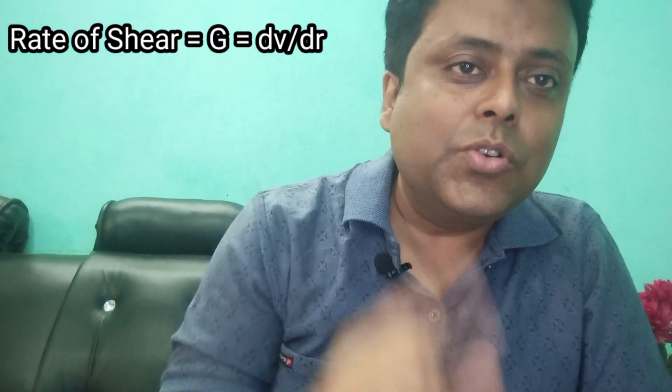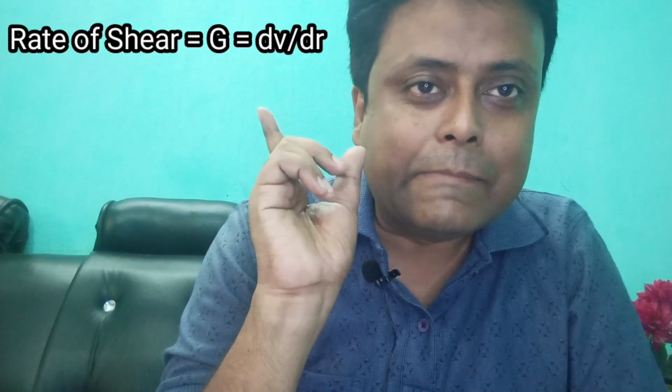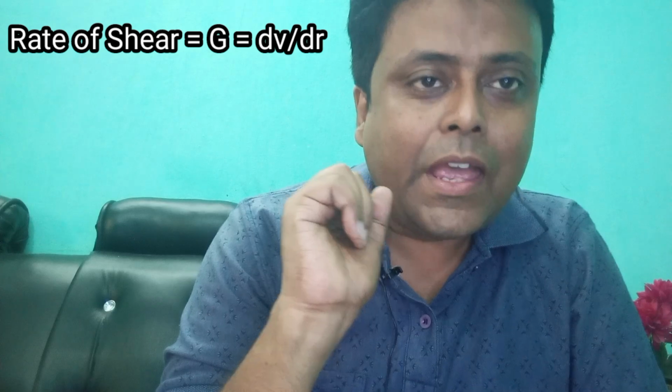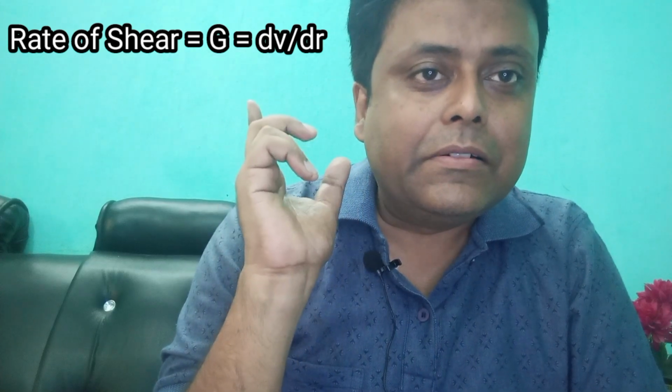That means how quick or fast the liquid moves, or you can say the deformation per unit time. That's what we call the rate of shear. The rate of shear is denoted by the sign G, and the shear stress is denoted by the sign F.